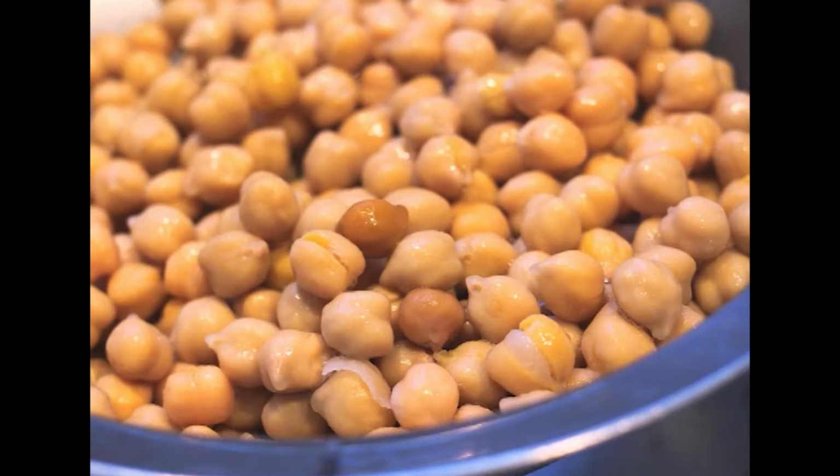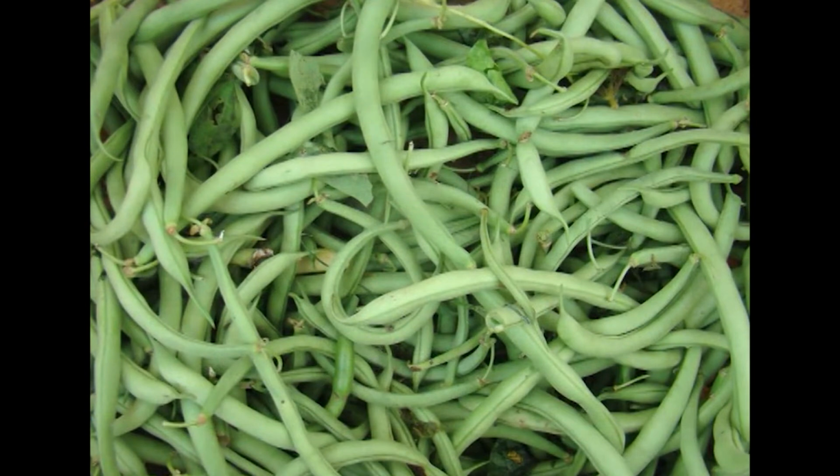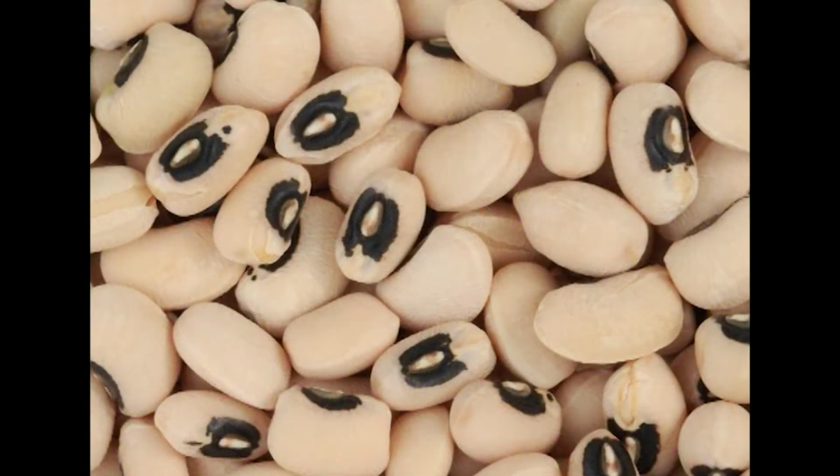Well-known dried legumes include chickpeas, beans, red kidney beans and black-eyed beans, etc. Legumes come in a variety of shapes, sizes and colors and can be consumed in many forms, including split, ground into flour, or dried, canned, cooked or frozen whole legumes.